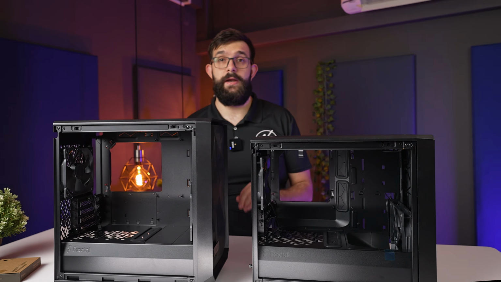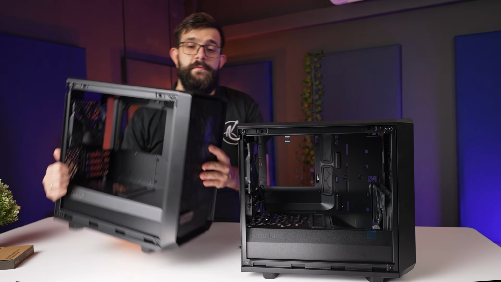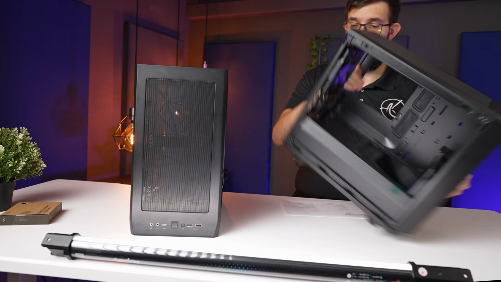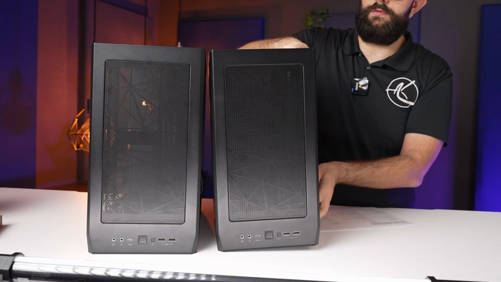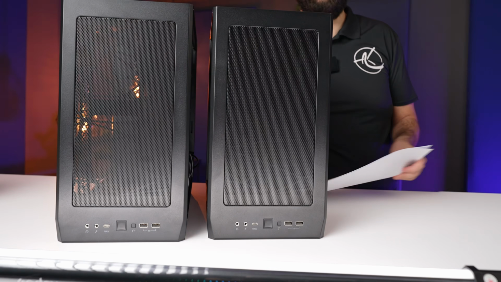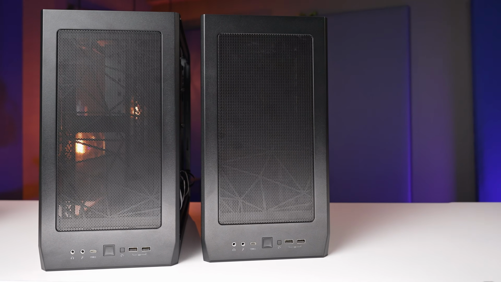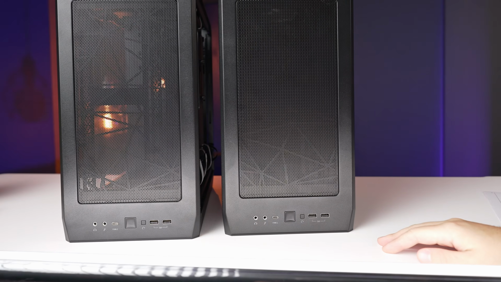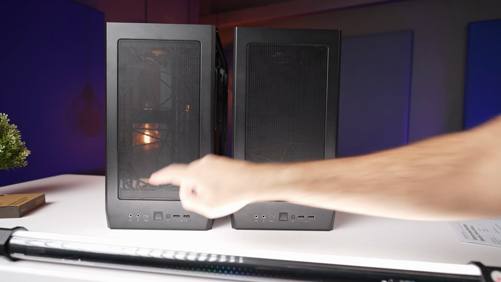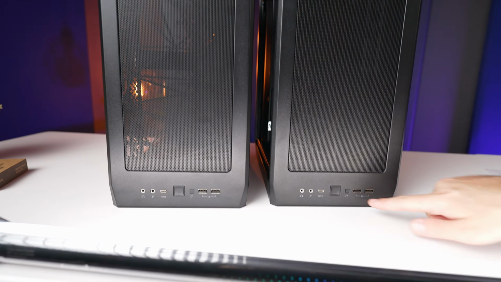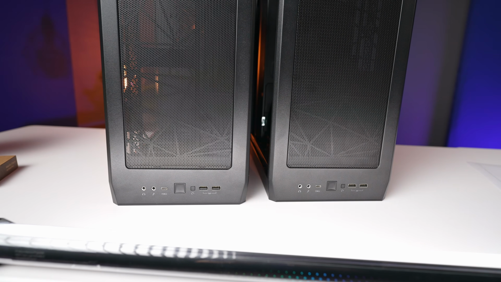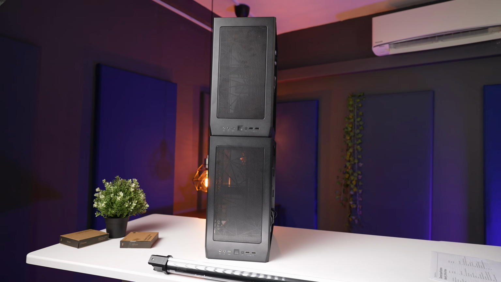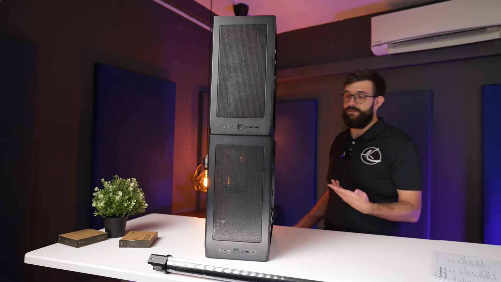Next, we can talk about similarities of the cases. For this, I'm going to flip it over and we can see the top I/O, which makes it a bit easier to see. You'll see from the top, they're actually identical. So what we've got on the front is the power button on both, the audio, microphone, USB Type-C, which is at 10 gigabit speed, and also a pair of USB 3s in Type A configuration. As you can see from the shot, the width of the devices is exactly the same. So really it's just the height.